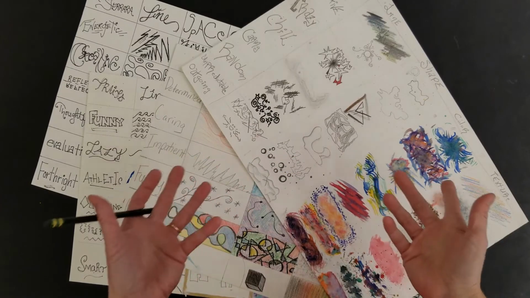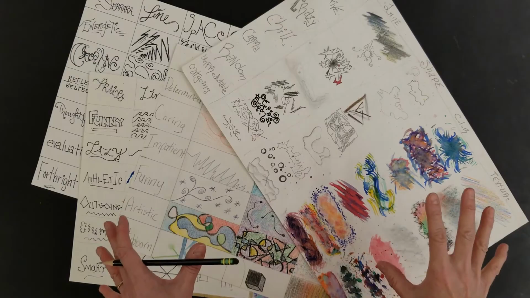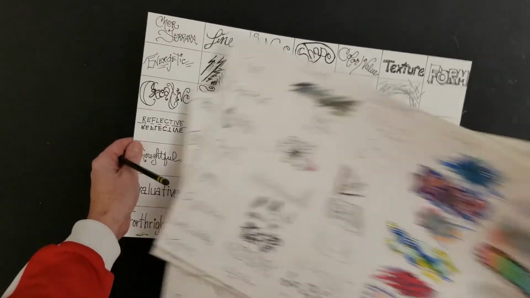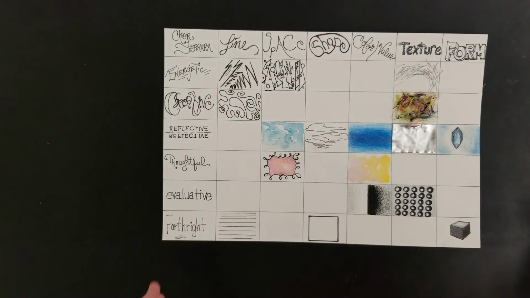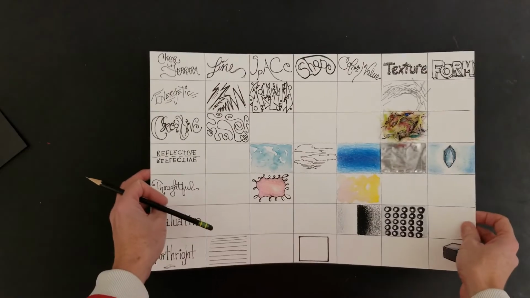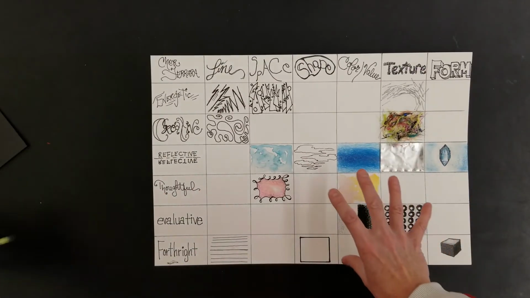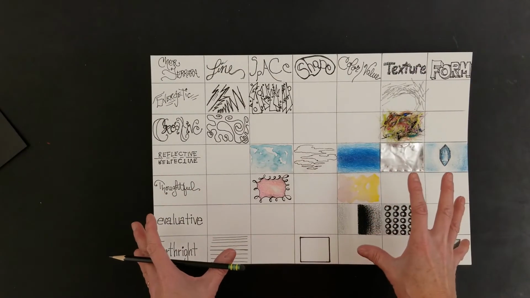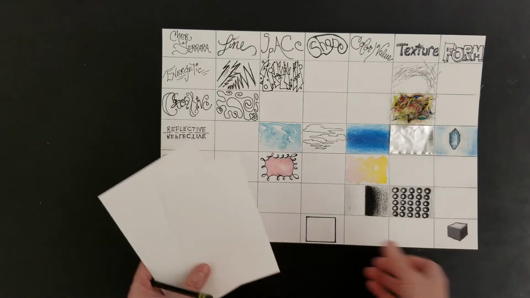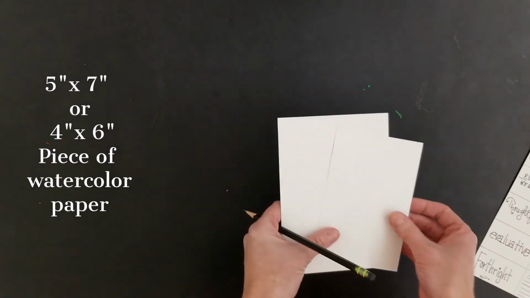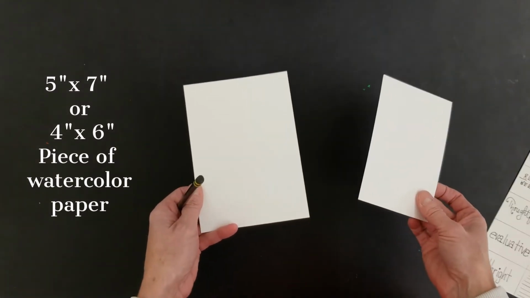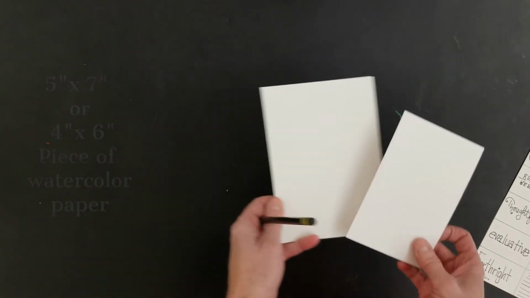Once you've finished up with your personality chart, you can start the next process. This is a really cool way of doing a personal project. This is called a personal symbol. So I haven't finished my chart quite yet, but to make your personal symbol, you are going to get a smaller piece of paper. You're going to need a piece of paper that's cut either 5x7 or 4x6, just a small piece of watercolor paper.